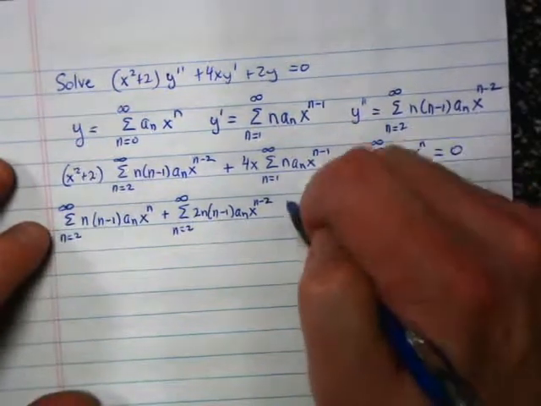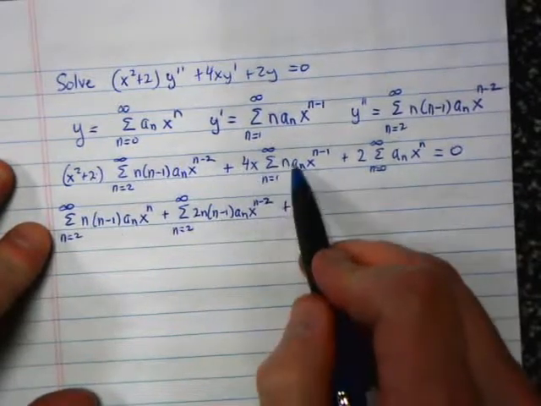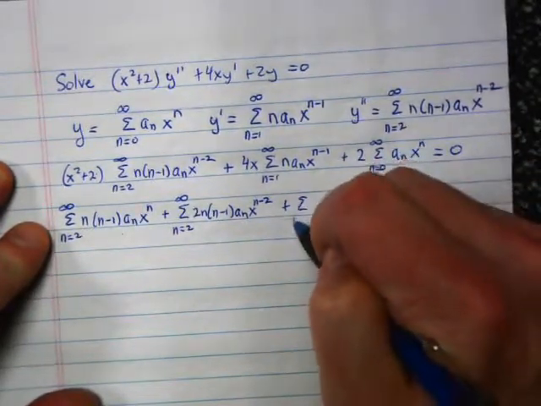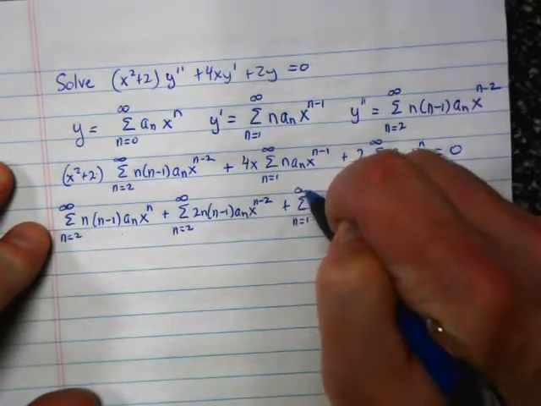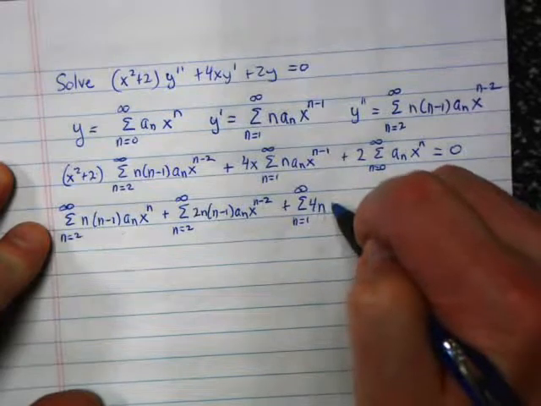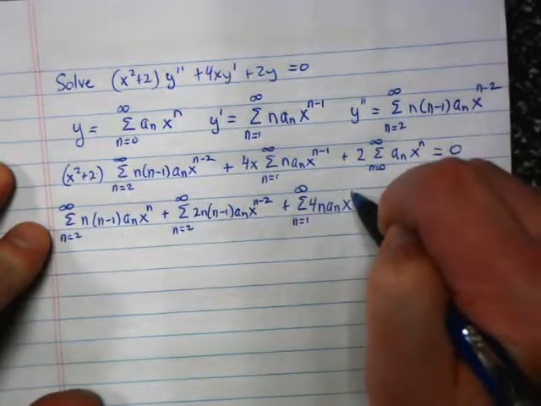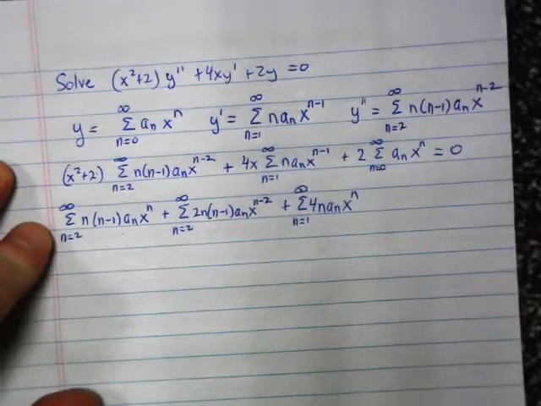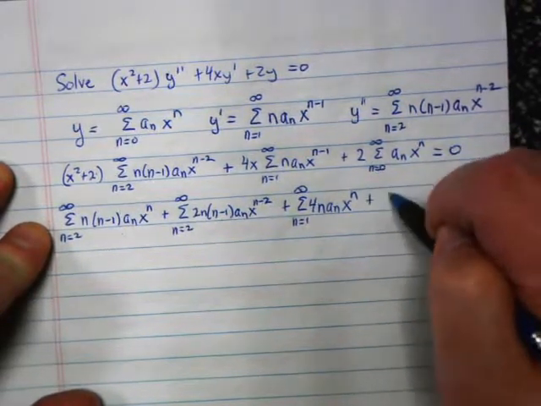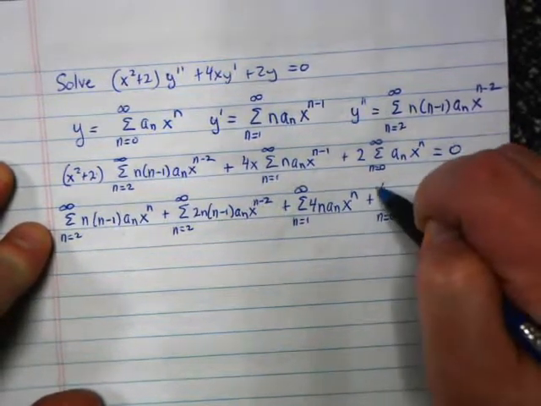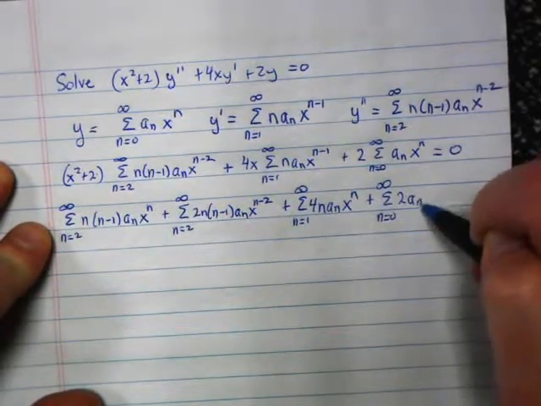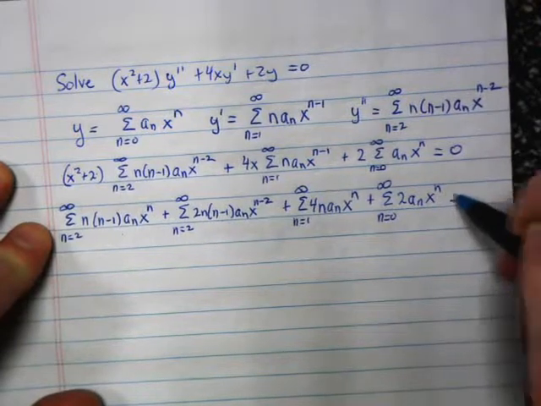All right, so plus. So this one I'm going to take the 4 and I'm going to slide it in, and I'm going to take the x and slide it in. That becomes the sum from n equals 1 to infinity of 4n a sub n x to the n. And even this one, I'll take that 2 and I'll slide it in. So plus the sum from n equals 0 to infinity of 2 a sub n x to the n equals 0.